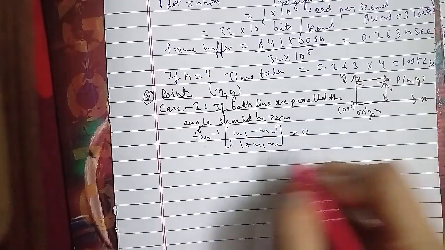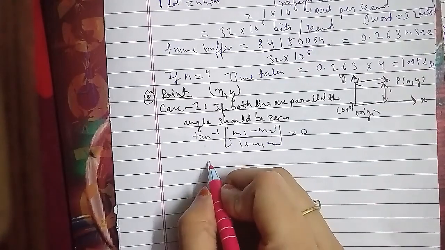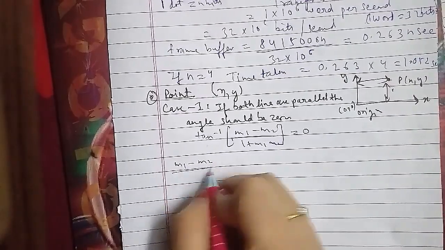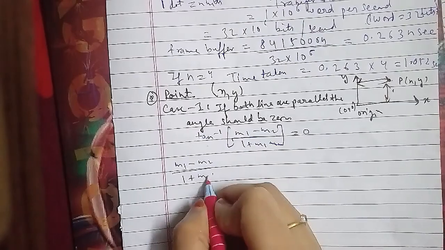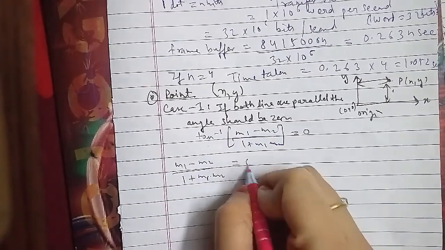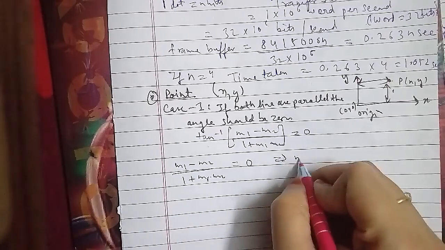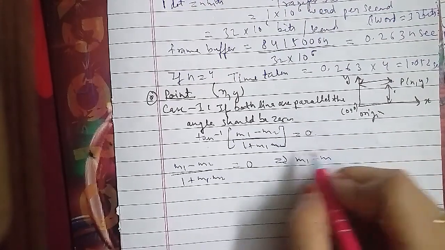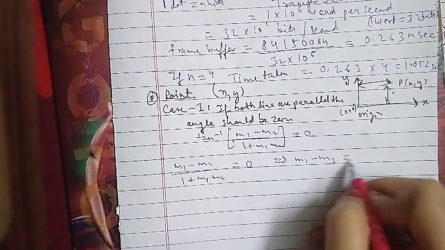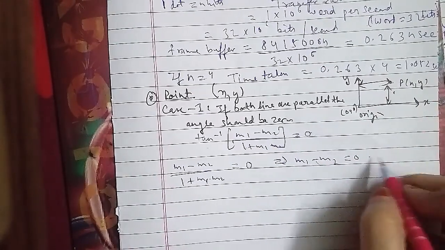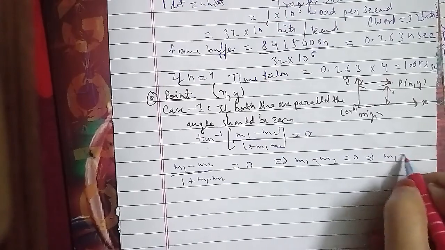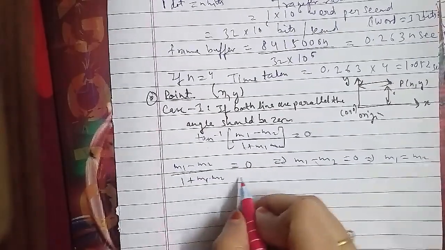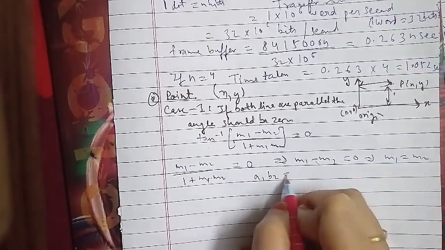Removing the tan inverse, we get m1 minus m2 upon 1 plus m1 m2 equals 0. Since this goes to 0, multiplying with 0 the denominator ends, so m1 minus m2 equals 0. Moving the minus sign to the right side and changing the sign, m1 equals m2. So the slopes are equal, and if the slopes are equal, then a1 b2 equals b1 a2.